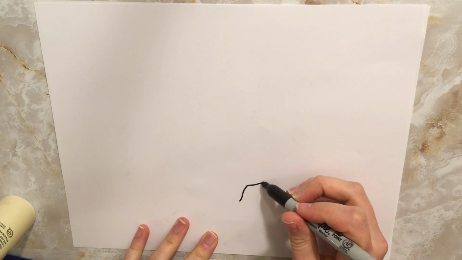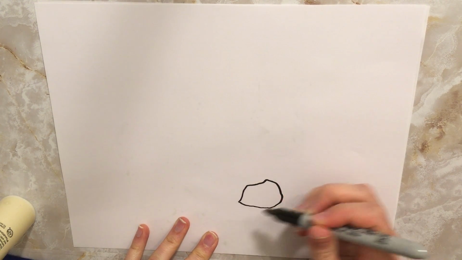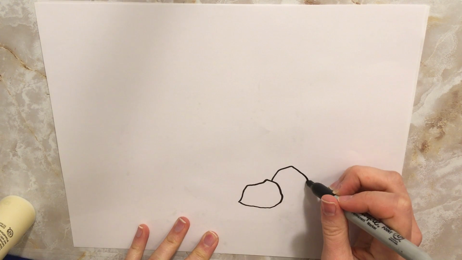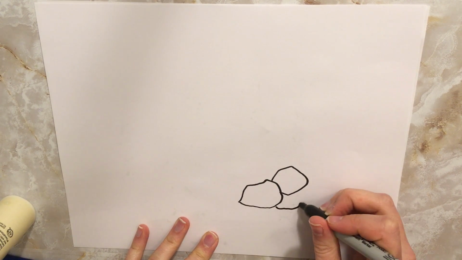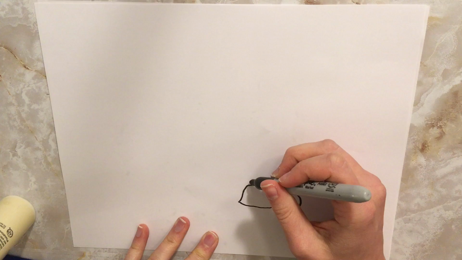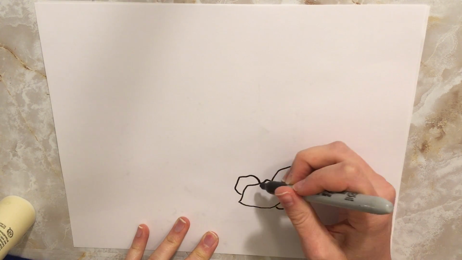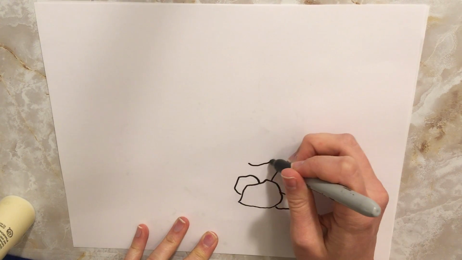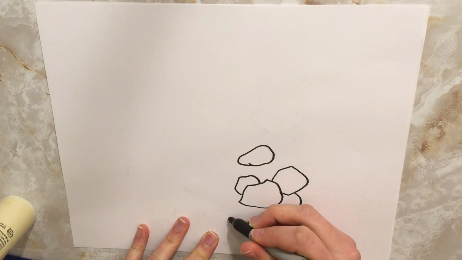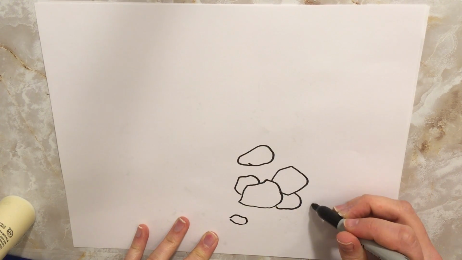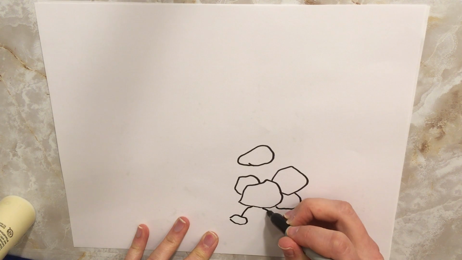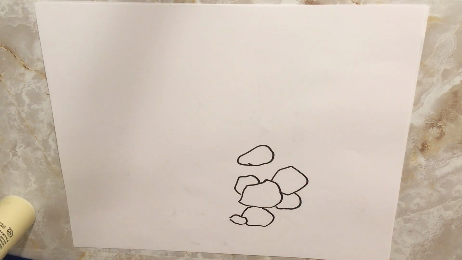I'm going to show you how to do this two different ways, the first one being drawing and the second one being with paint. So first things first, you're going to want to make a couple oddly shaped rocks. Keep in mind, rocks are not perfectly round. They will be a little bit bumpy around the edges, and just generally they won't be super perfect. So I might have one over on the side here, maybe another one here, or another one there.